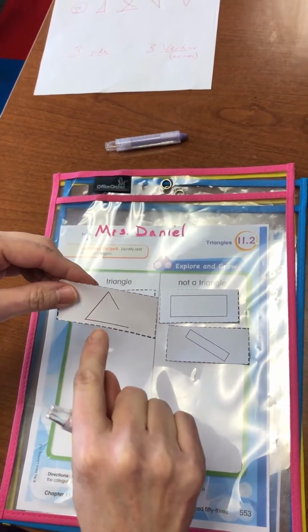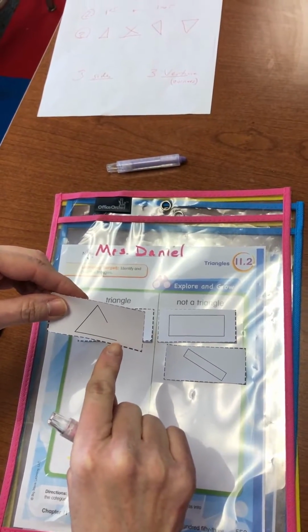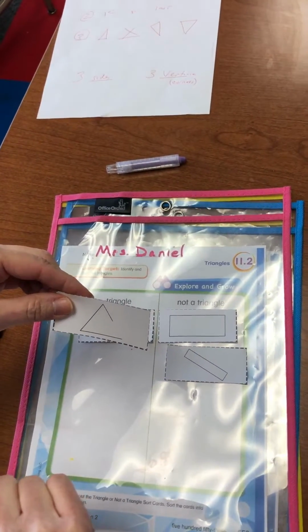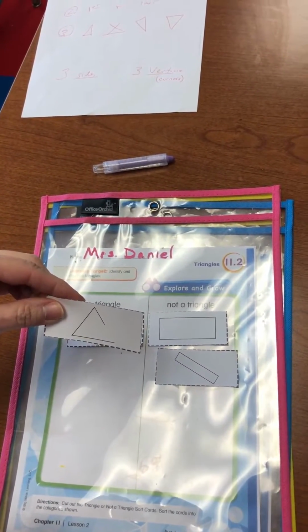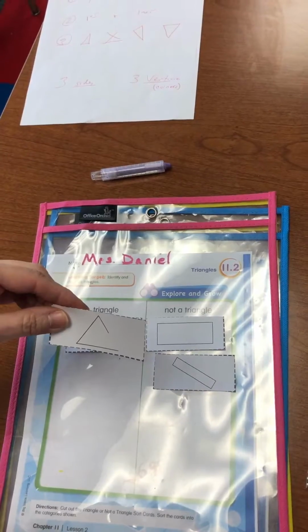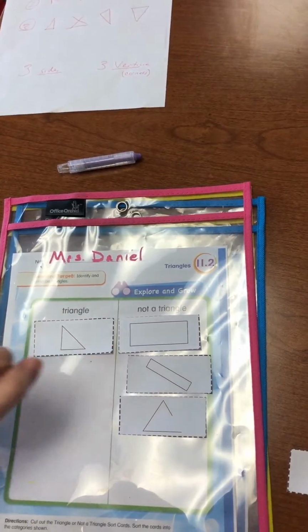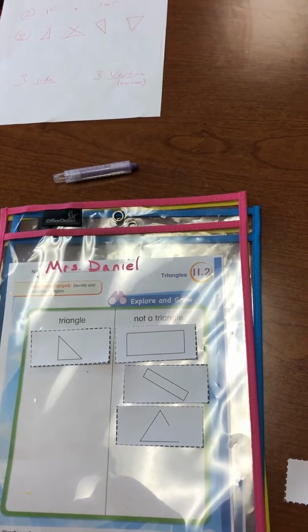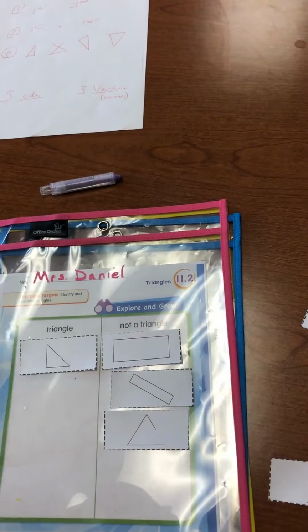1, 2. Uh-oh. There's not a corner there. I'm glad you noticed that. That's an open shape. Is that a triangle or not a triangle? Not a triangle. You're right. You remembered a triangle must have 3 pointy vertices and 3 straight sides that come together.